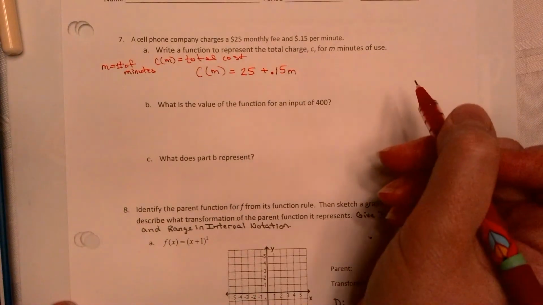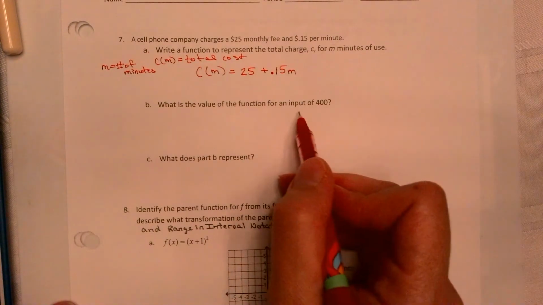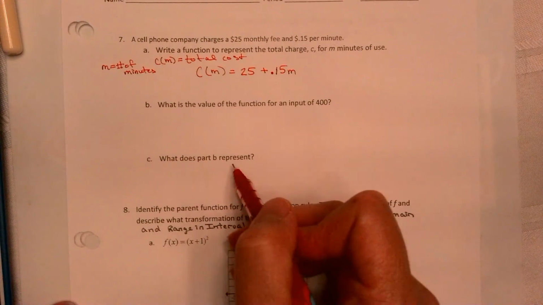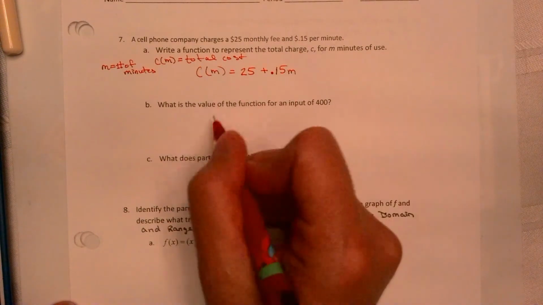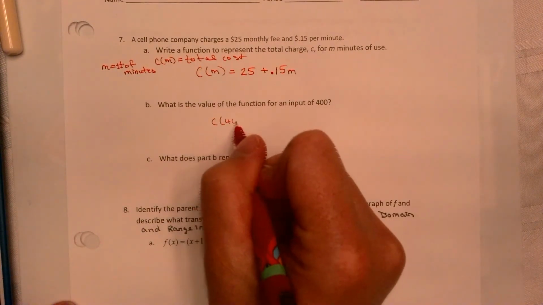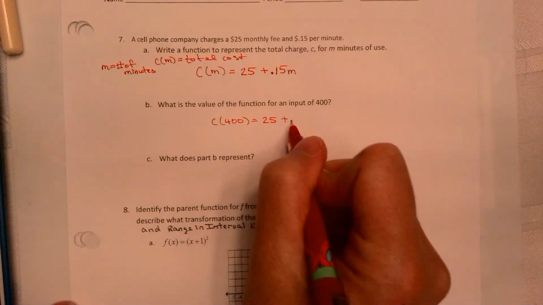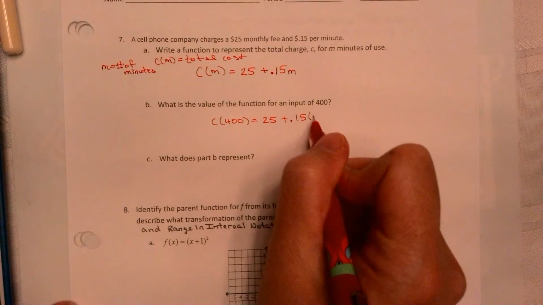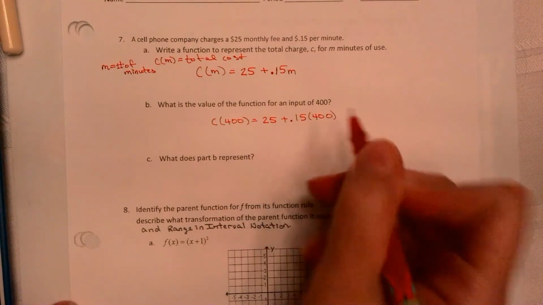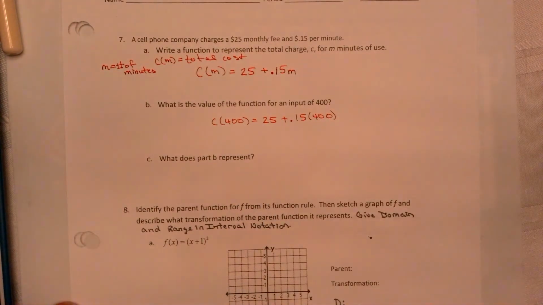So there's my function. What's the value of the function for an input of 400 and what does this represent? Okay, so C of 400 is equal to 25 plus 0.15 times the input of 400. So I'm going to throw that in here real quick.